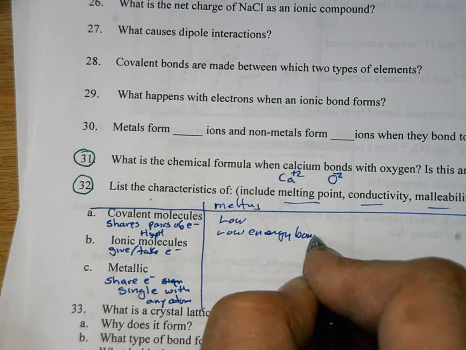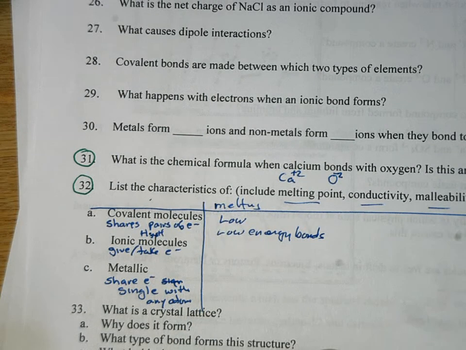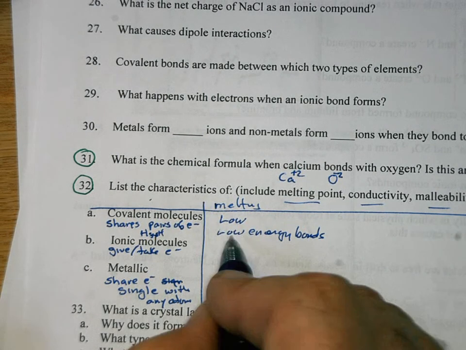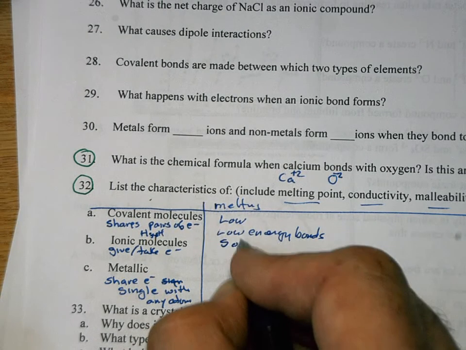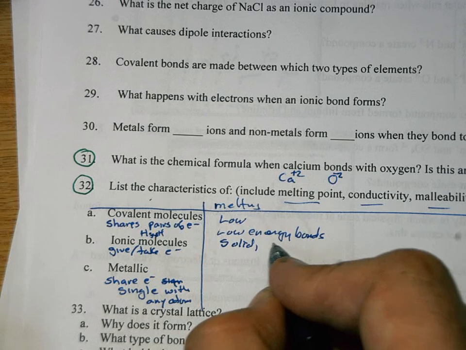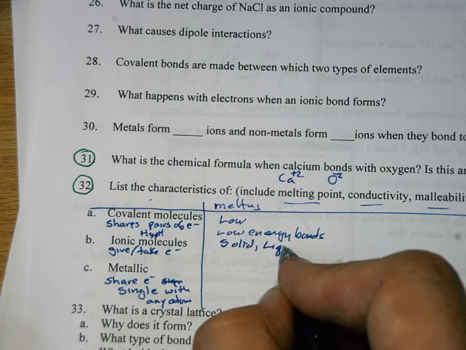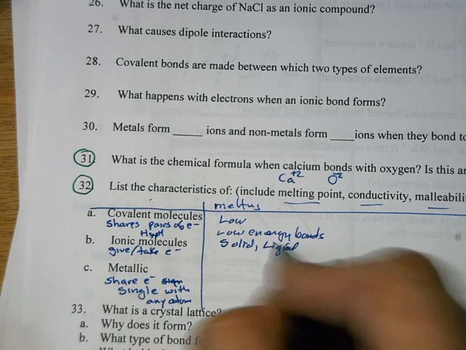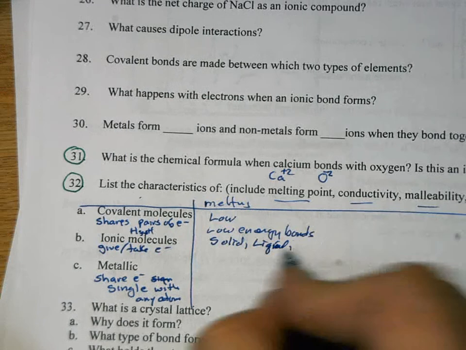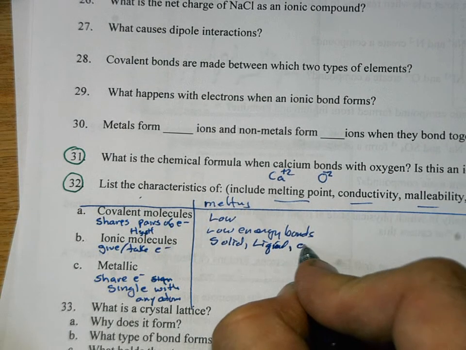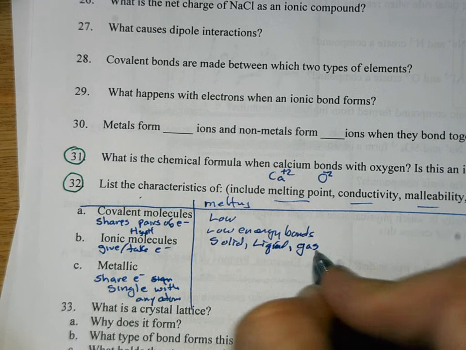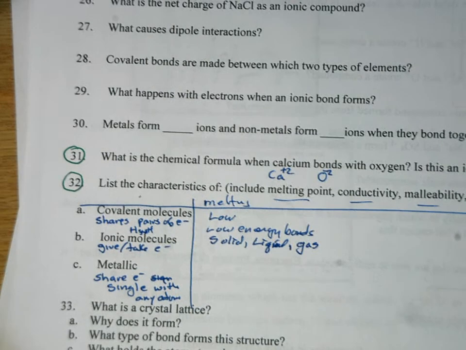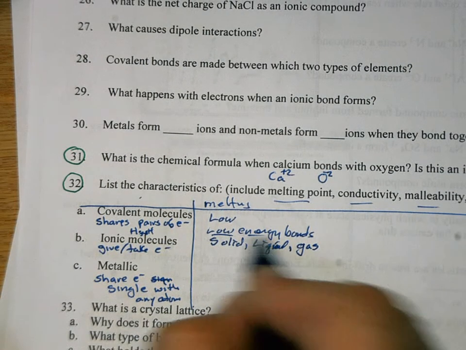It doesn't take much energy to break a covalent bond. In fact, covalent molecules very often exist as a solid, like sugar. They can exist as a liquid, like alcohols and things like that, or they can be gaseous, like the air we breathe, which is a mixture of oxygen and nitrogen gas, which is a covalent bond. So they have very low bond energies.